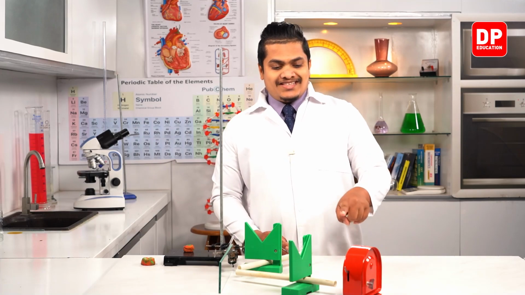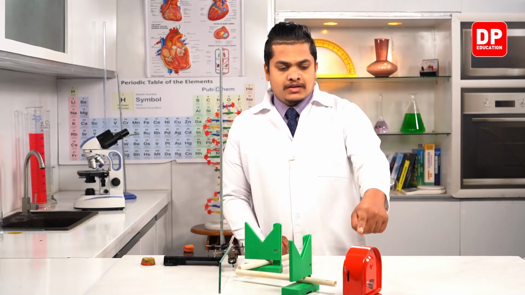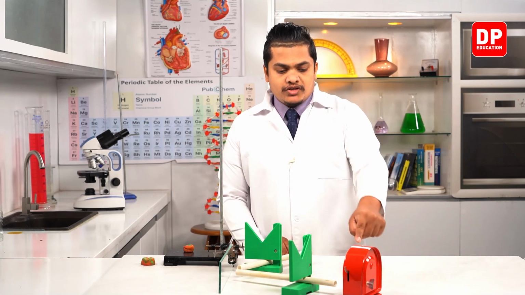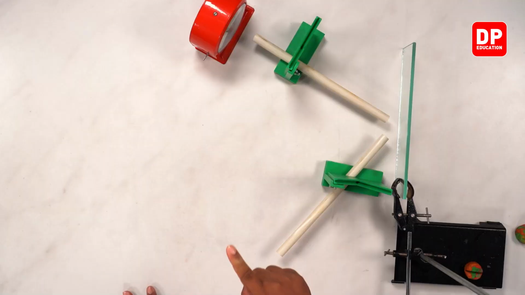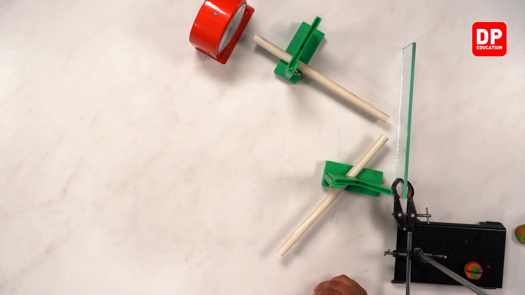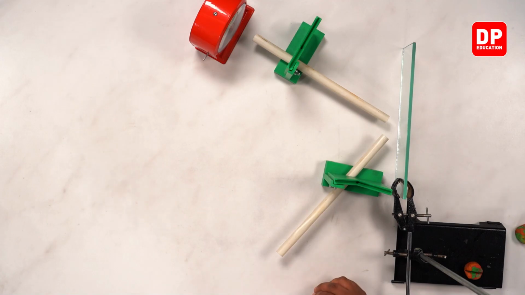So as you can see here, when I'm turning the stopwatch on, the sound emitted by the stopwatch will come through the PVC pipe and will hit the glass sheet over here, and it will reflect and come towards this pipe, and from this end we will be able to hear the sound of the stopwatch.